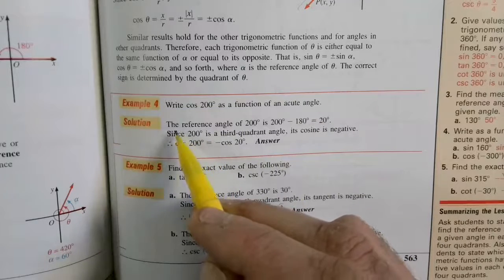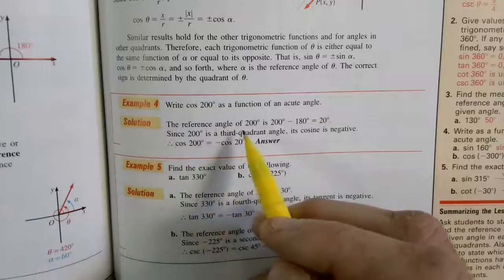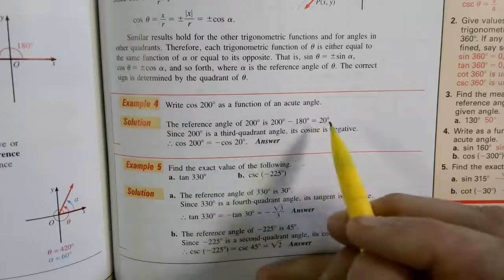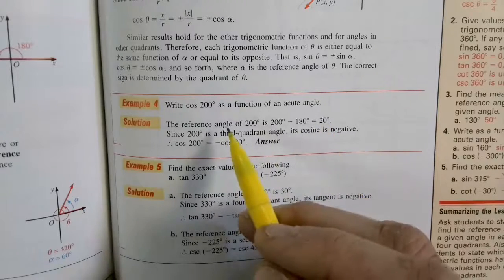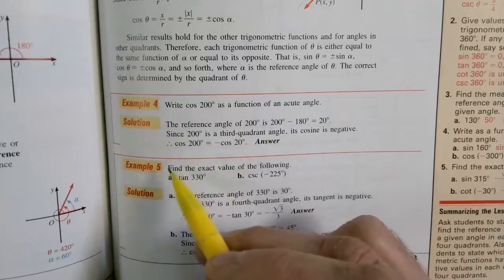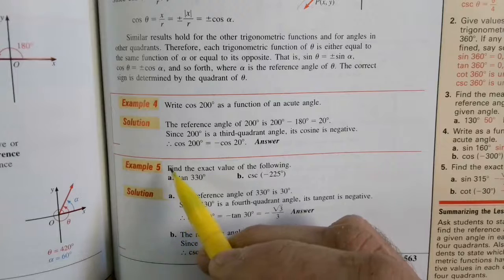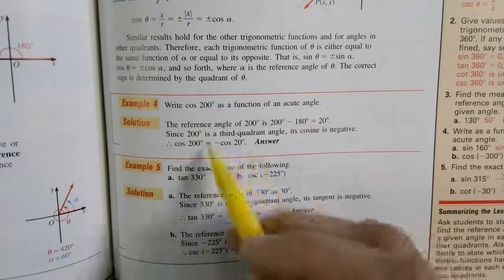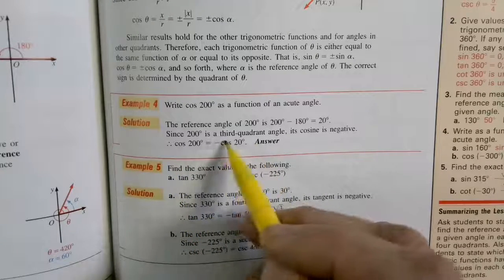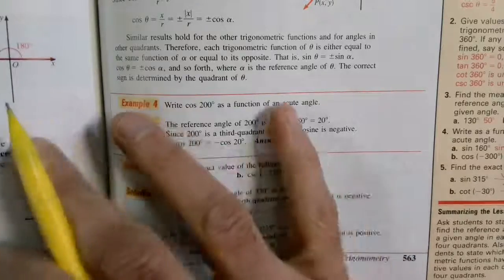The reference angle of 200 is 20 degrees, because 200 is just past the x-axis on the negative side in the third quadrant, so it's 20 degrees under. And since it's in the third quadrant, the cosine is negative, so the negative cosine of 20 is the same as the cosine of 200.